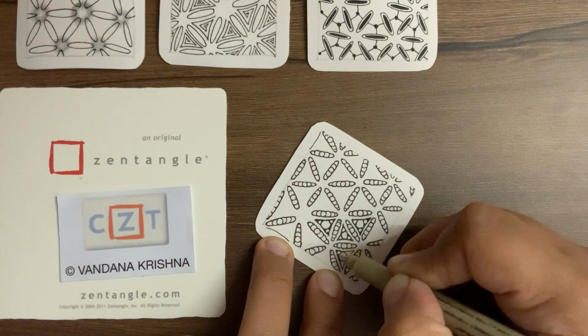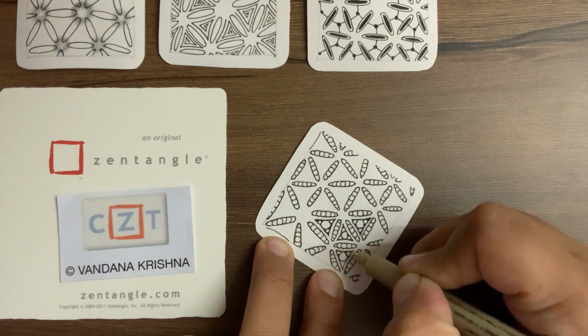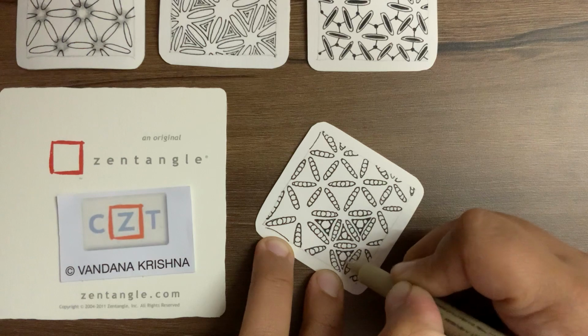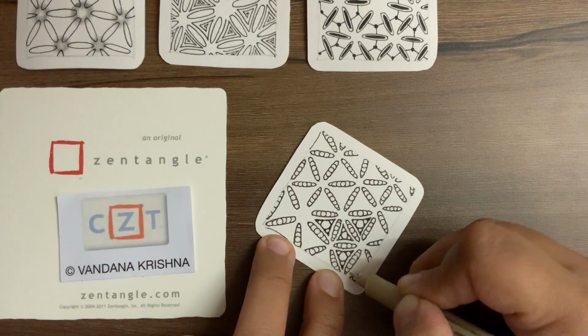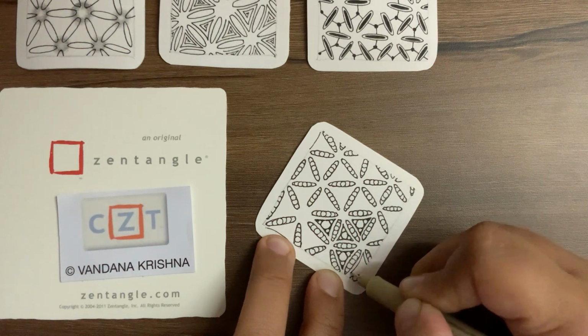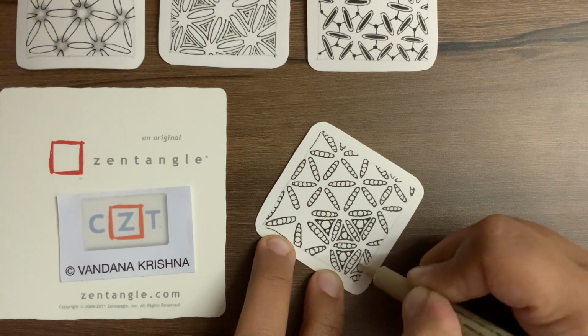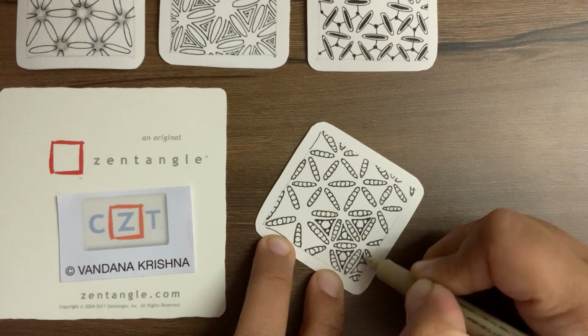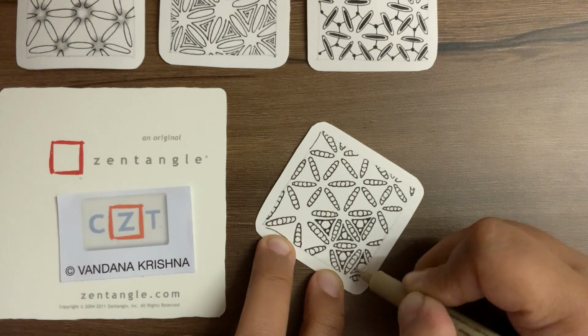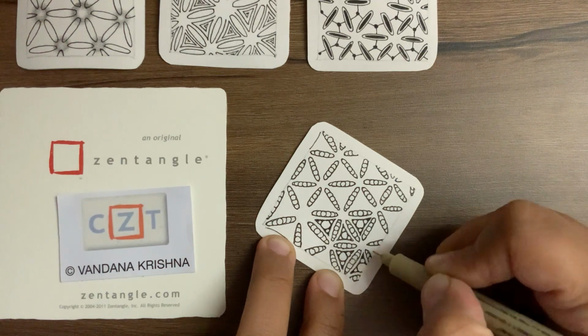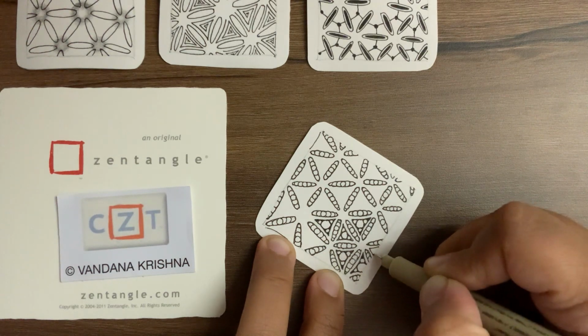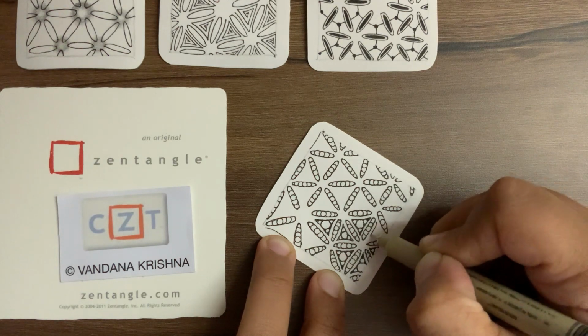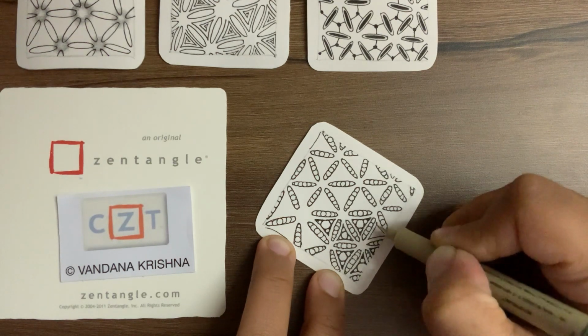So take your time and go ahead and practice this variation too, and then we will move on to our larger tile and create a completed Zentangle piece using all of these little variations here.